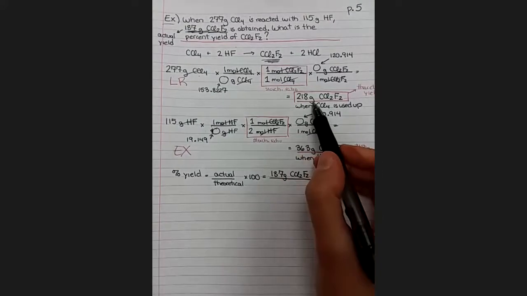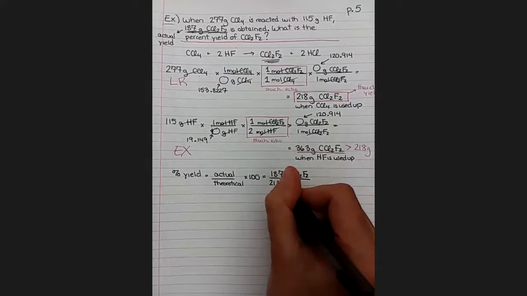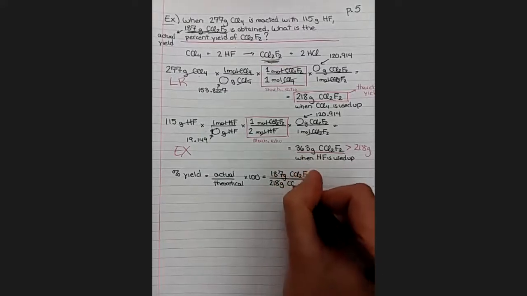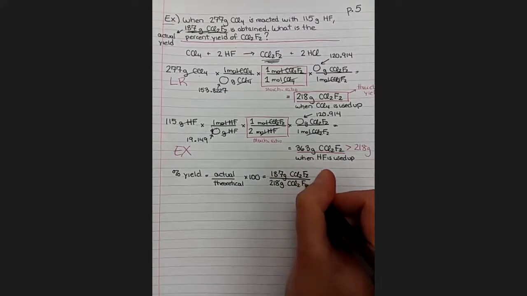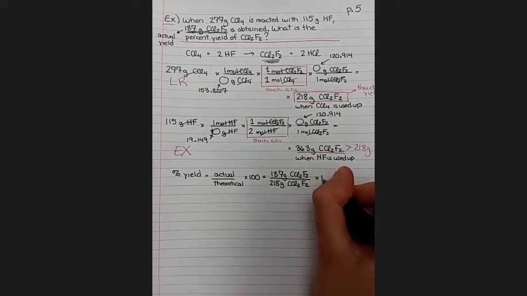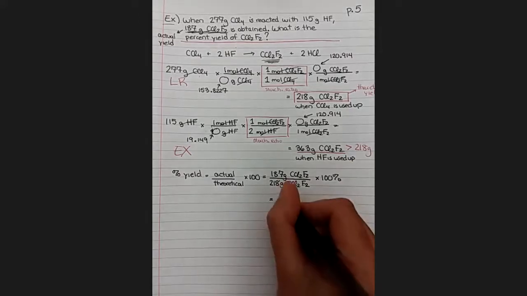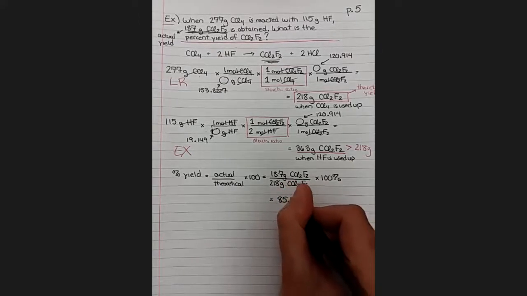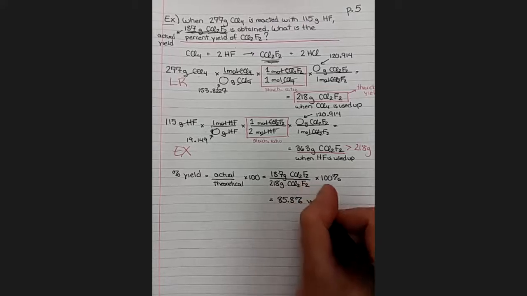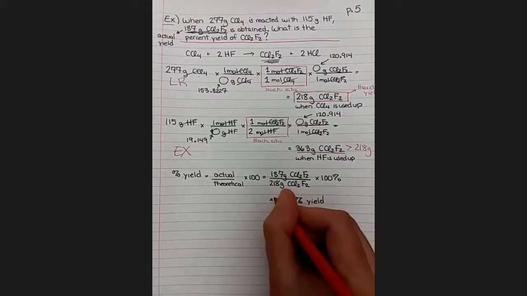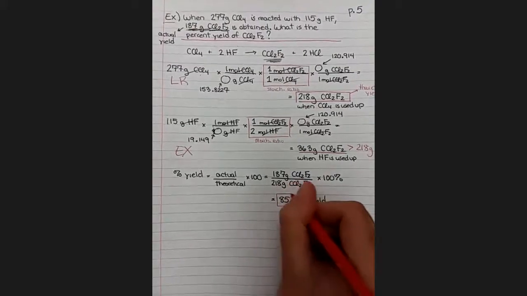We know we could produce a maximum of 218 grams of the same product if everything went perfectly. Multiply by 100%, and if you plug that into your calculator, you should arrive at 85.8% yield, which for an industrial process is pretty darn good.